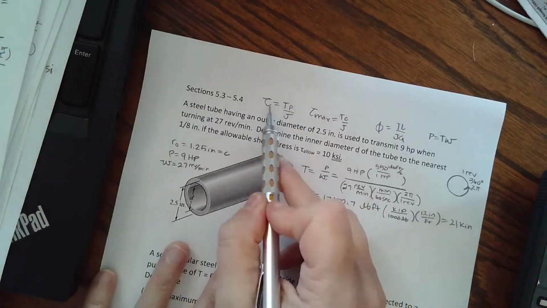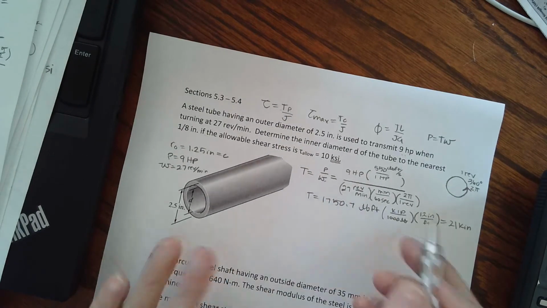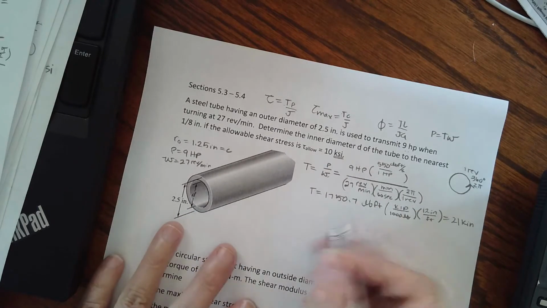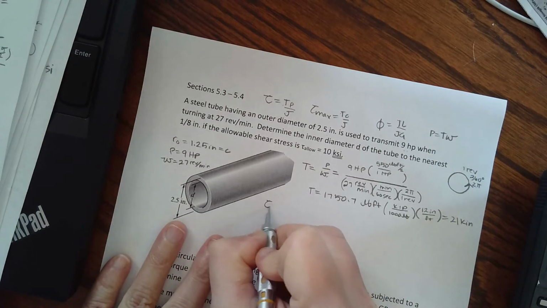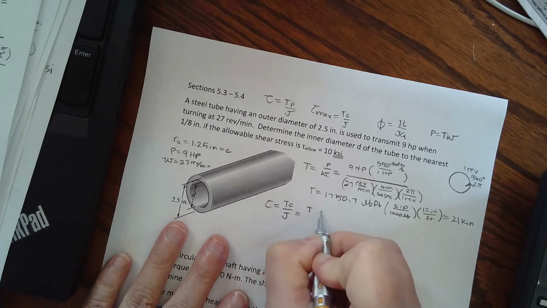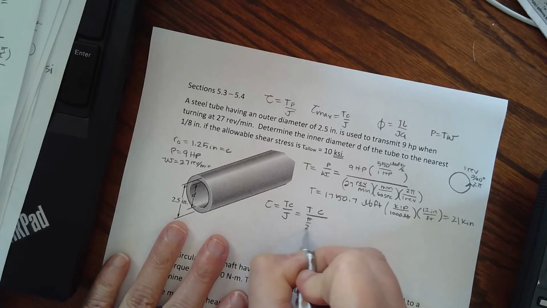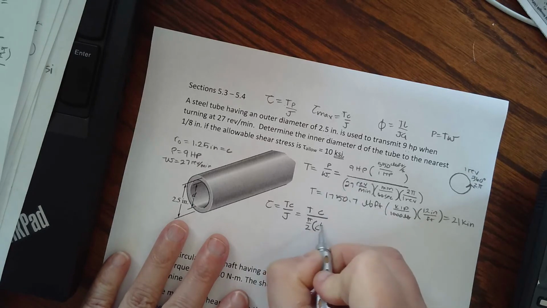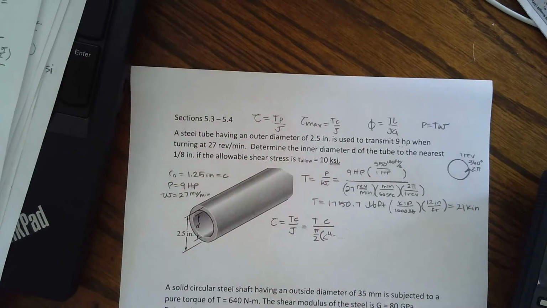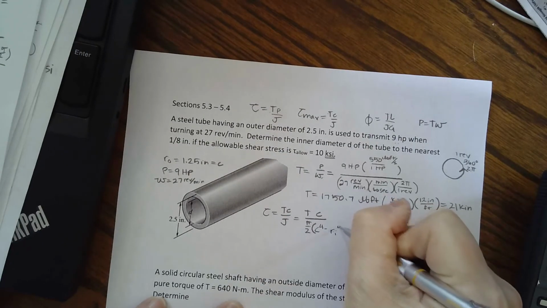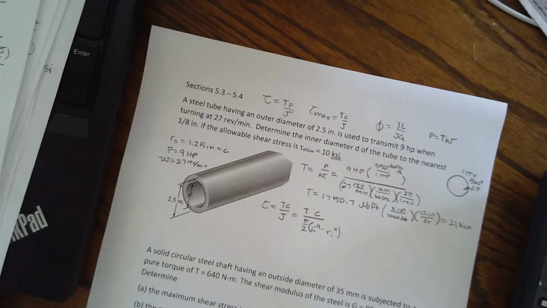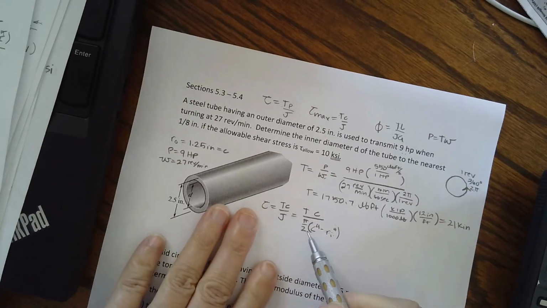Our shear stress is T rho over J, where J is a function of the inner and outer radius. So I have my shear stress equals TC over J, which is TC over pi over 2 times C to the 4th minus inner radius to the 4th. And if I can get the inner radius, then we can get that diameter.